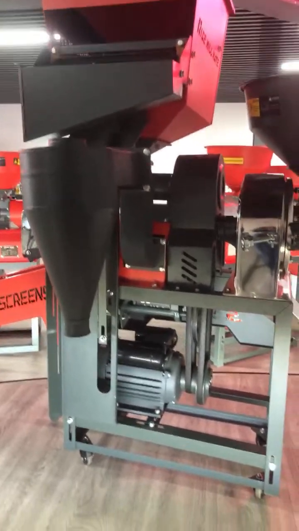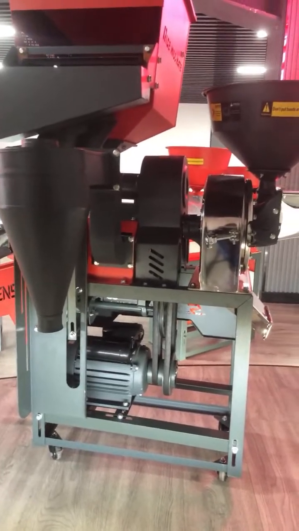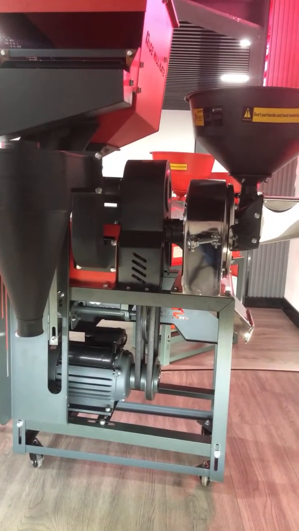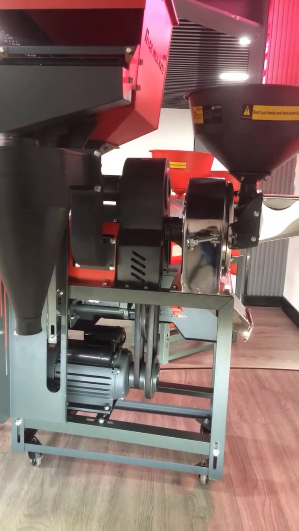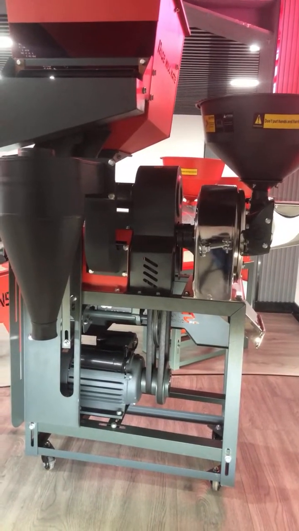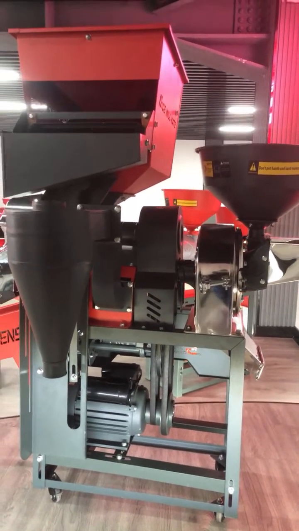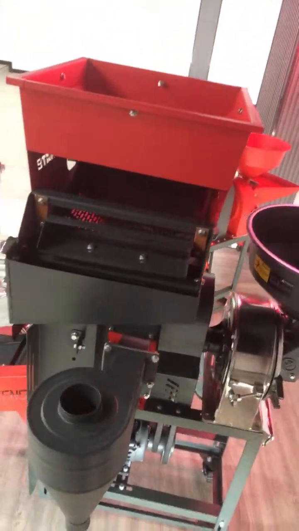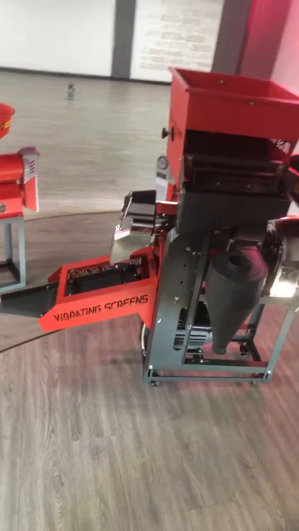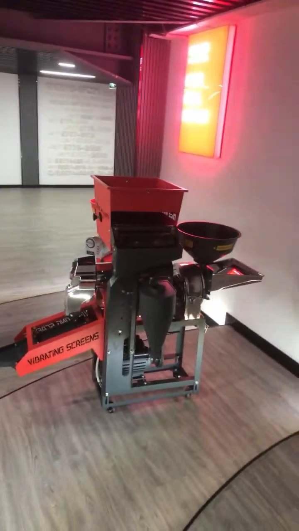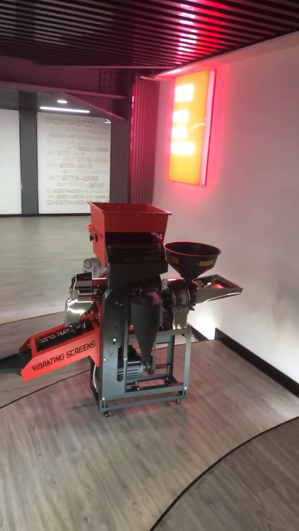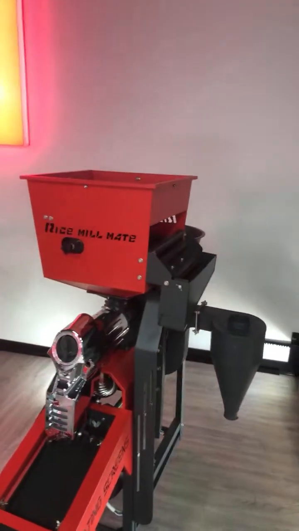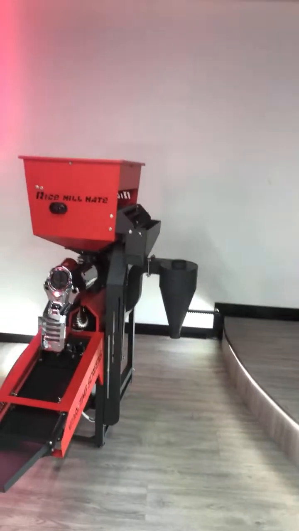The other thing is that in this model, they have provided three belts. One belt will move for the use of wheat, another belt will be used for rice, and the third belt will move to vibrate these two screens. And when I say two screens, I mean one screen can be used to separate all the impurities, and the other screen can be used to separate rice into three qualities: full rice, half rice, and at the same time broken rice as well.